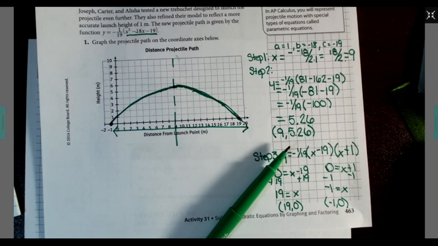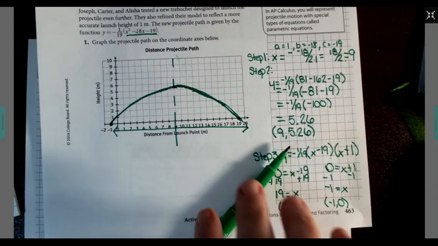This team's trebuchet only went 19 meters from the starting position. It only went 19 meters. So if it only goes 19 meters, it didn't go far enough.